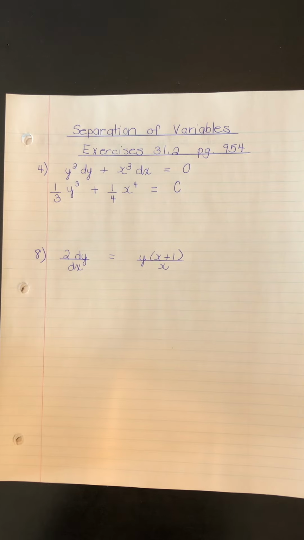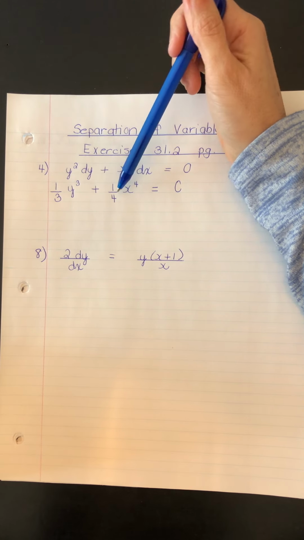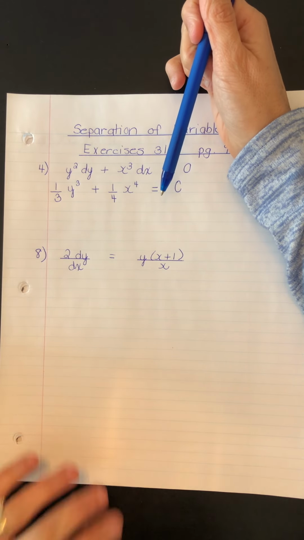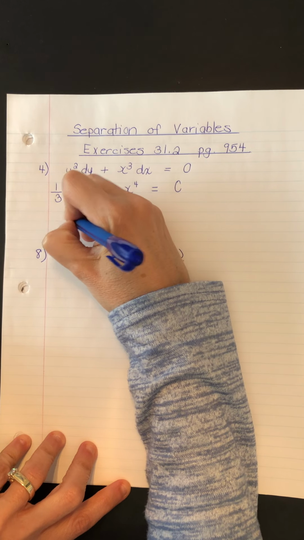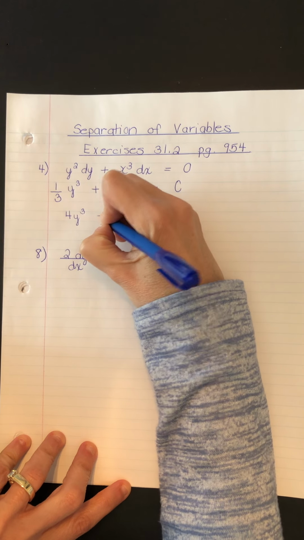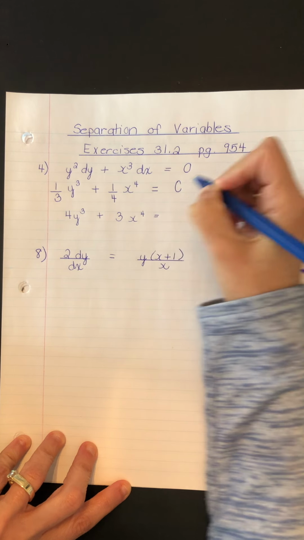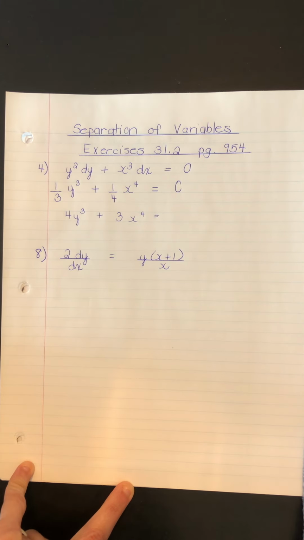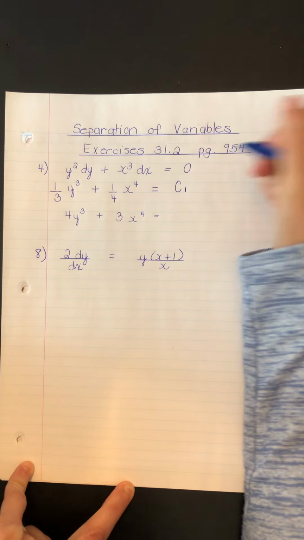When you go and check your answers in the back of the textbook, you should be aware that they would at this point in time clear out these fractions by multiplying all terms by 12. So this would then be 4y cubed plus 3x to the power of 4 is, and here we would have 12 times the constant. But what we'll do is call this first one C1.